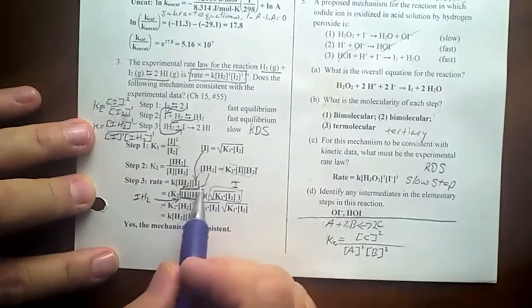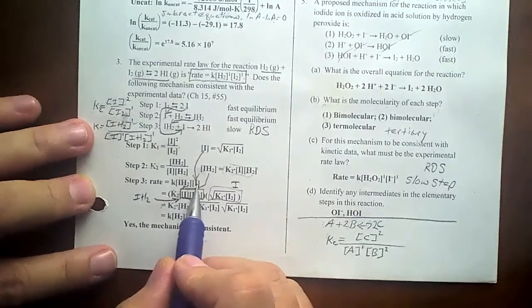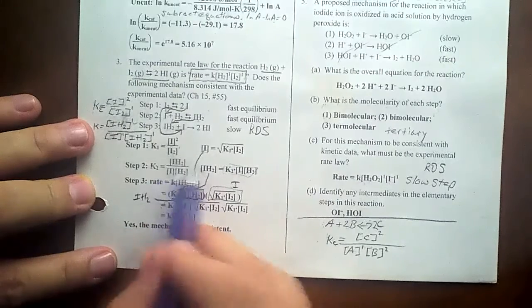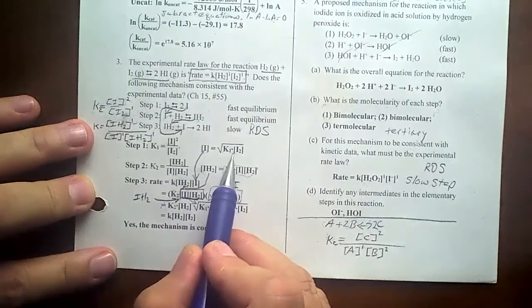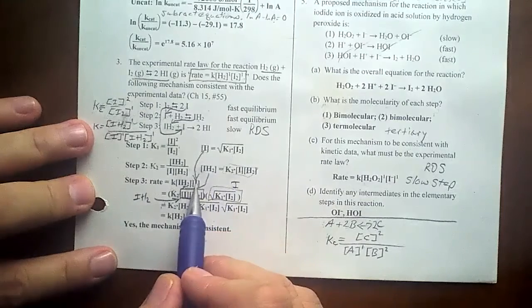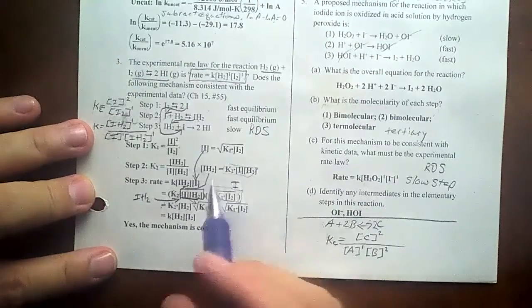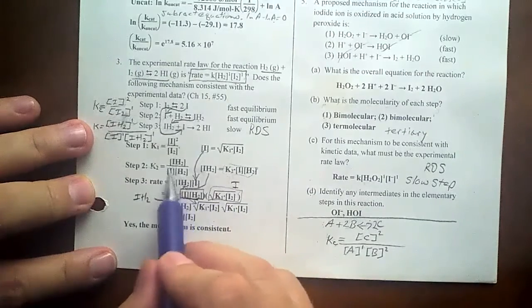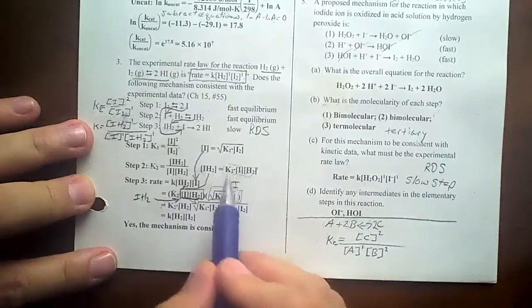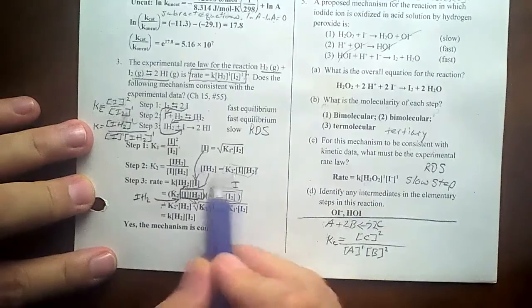Because I want to substitute in for I single. What is I single worth? Well, if I solve this one for I single, I get this. And now I have something I can mathematically substitute in for I single, and that became this. This is our substitute for I single. If I solve this one for IH2, I get this, and this is my mathematical substitute for IH2.